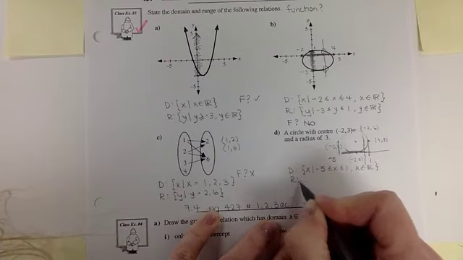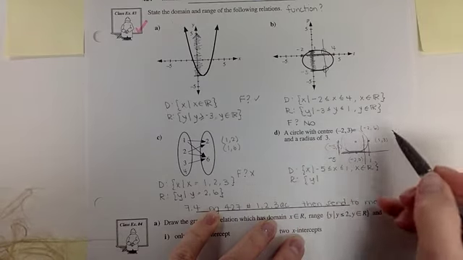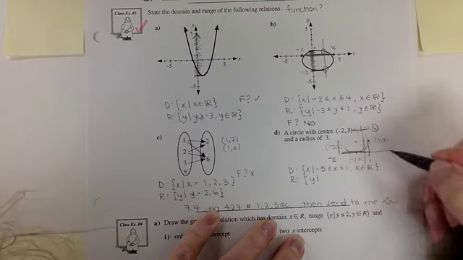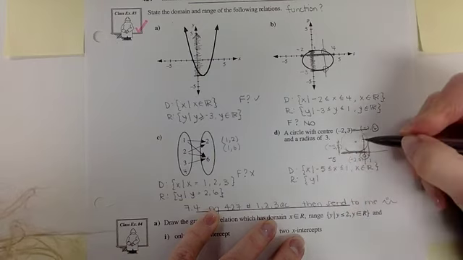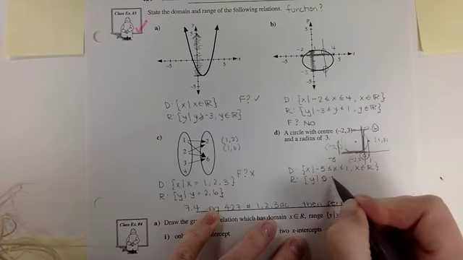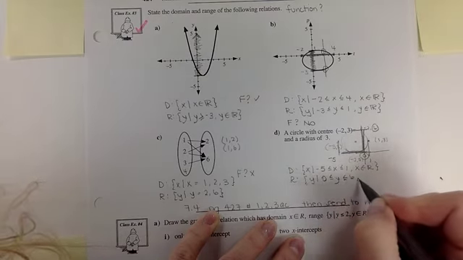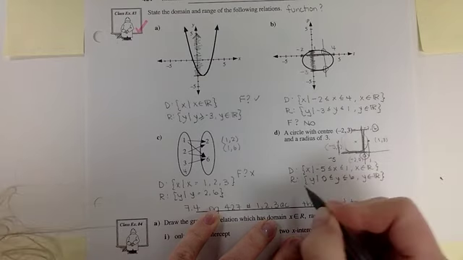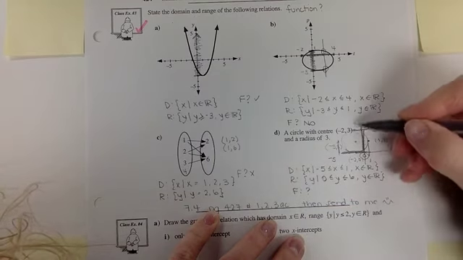Range, y such that, now my y values, I'm at a height of 6 and a low of 0, and it's everything in between. So 0 less than or equal to y less than or equal to 6 comma y in the set of reals, and function or not. No.